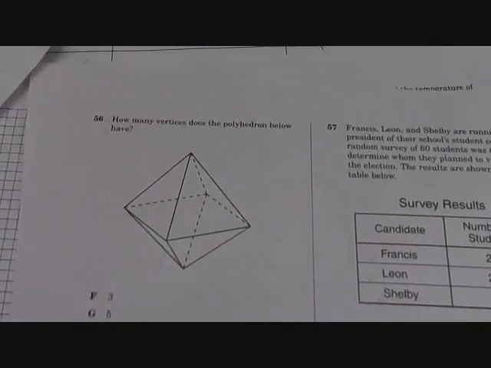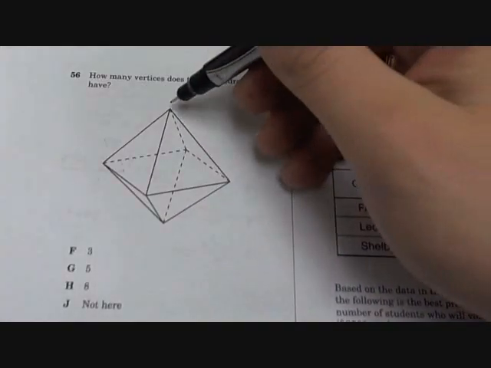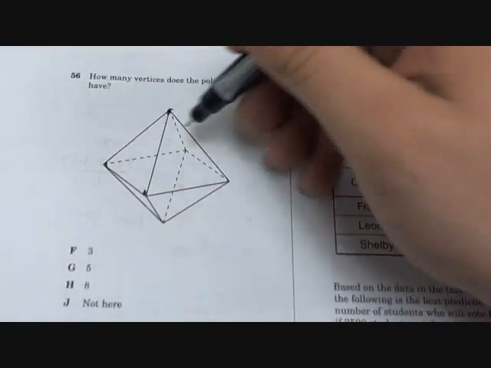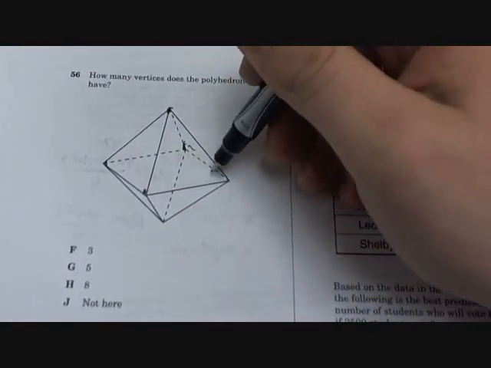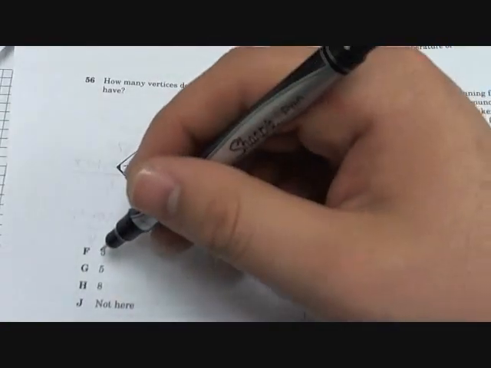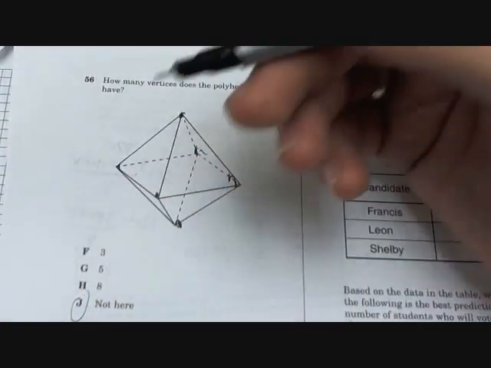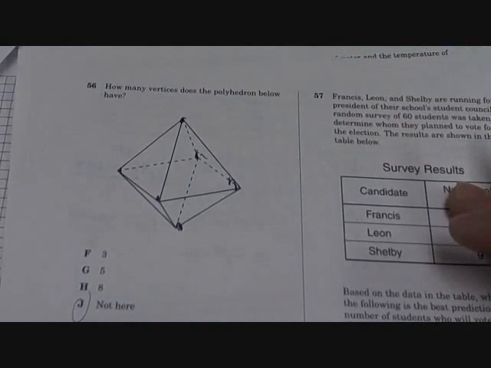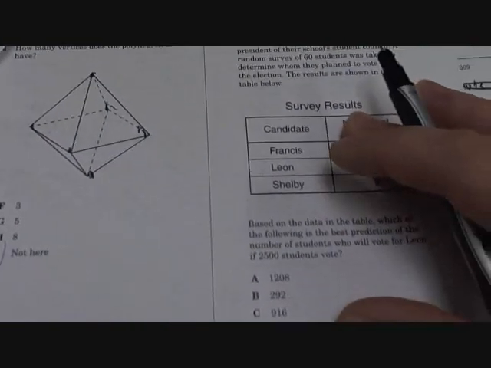56. How many vertices does the polyhedron below have? The vertices are wherever the edges meet. So it's 1, 2, 3, 4, 5, 6. So there's 6. And 6 is not here, so it's J. Don't be scared. The answer says "not here." It happens sometimes. So 56 is J. Alright, 57.